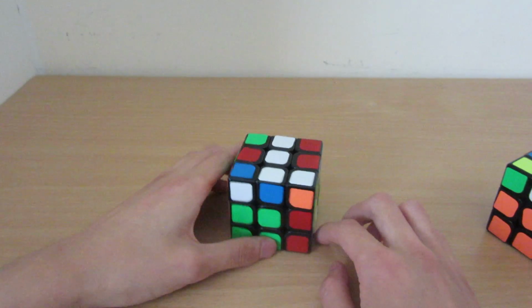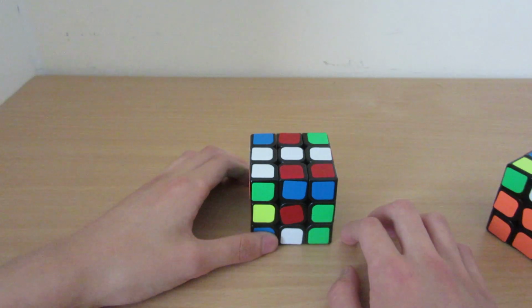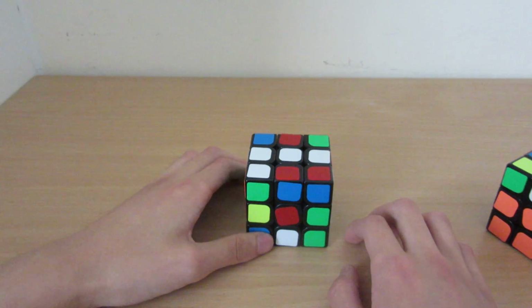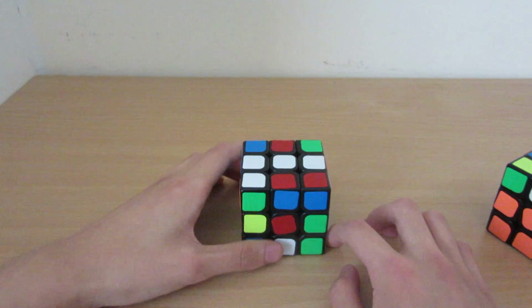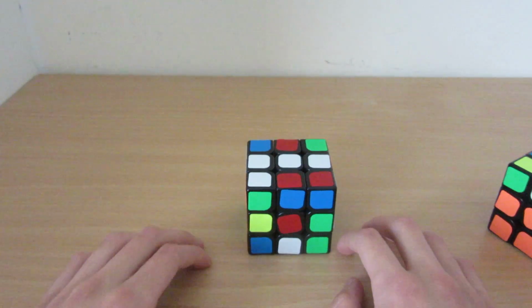So don't say, oh, I learned CFOP, so I can't do block building methods. I don't think that's a great attitude. I think the more information you know about the cube, the better. You can always use your information to your advantage.